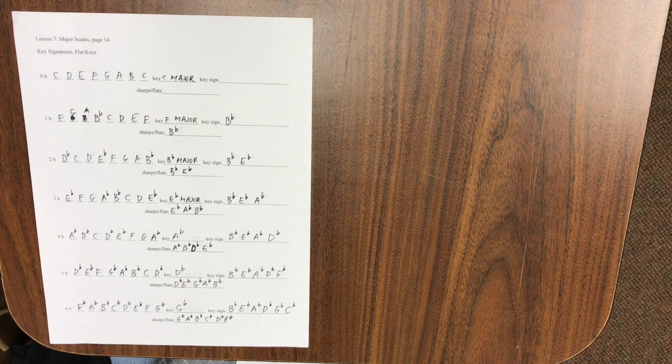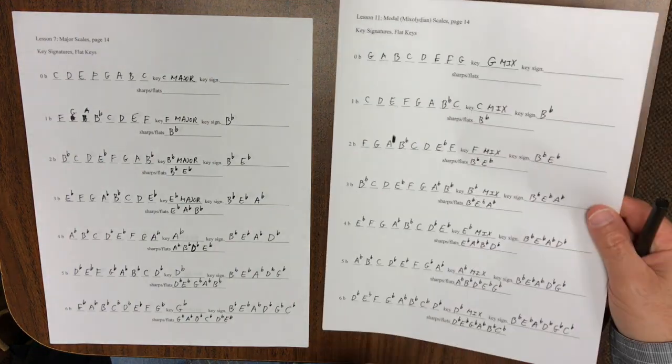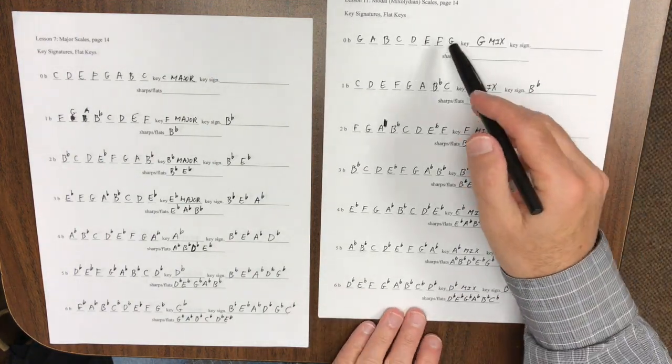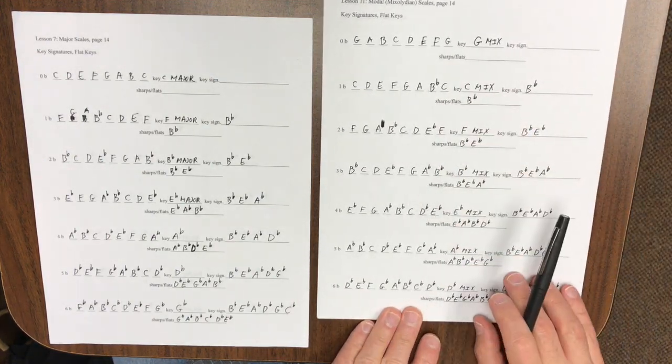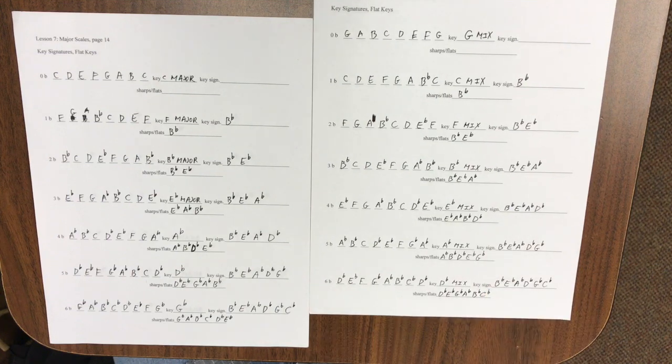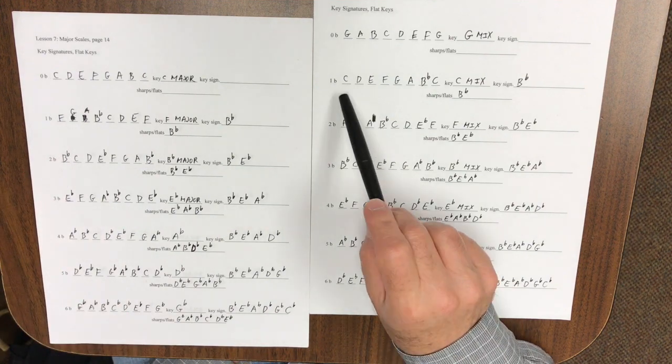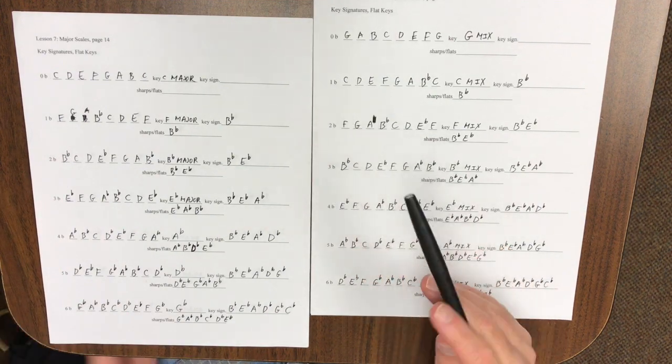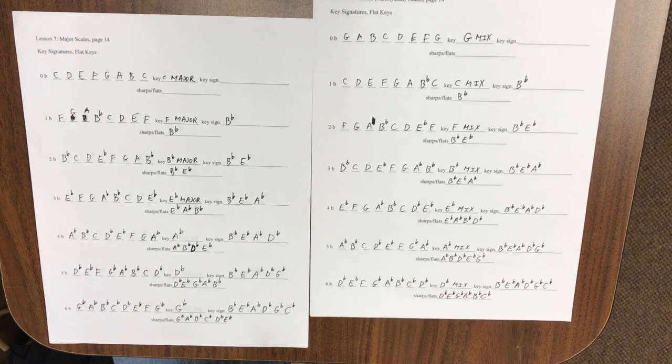So when taking this shortcut, there will be one complication that you will run into, and I'll explain about that right now. This is a sheet that I've done where I have all the flat keys filled out for the Mixolydian. And you'll notice that it corresponds here. So where there's 0 flats in the major, you'll have 1 flat in the Mixolydian, because of course you add a flat to make it Mixolydian.